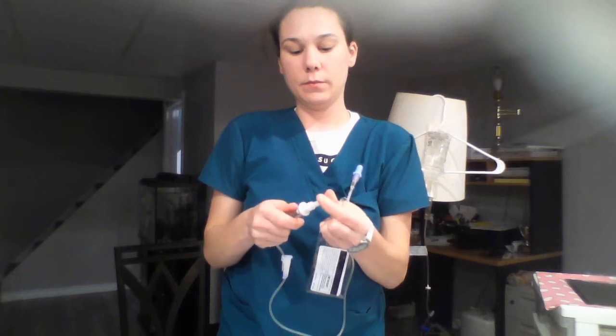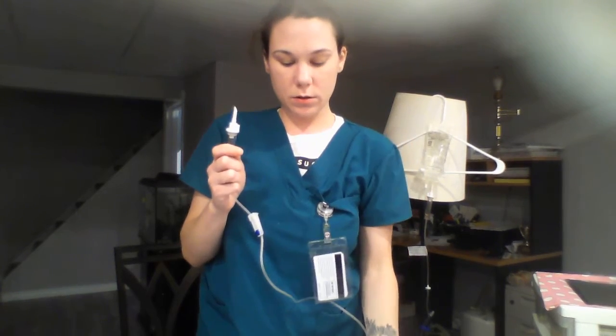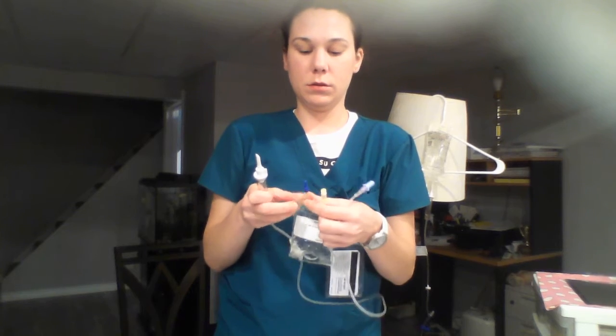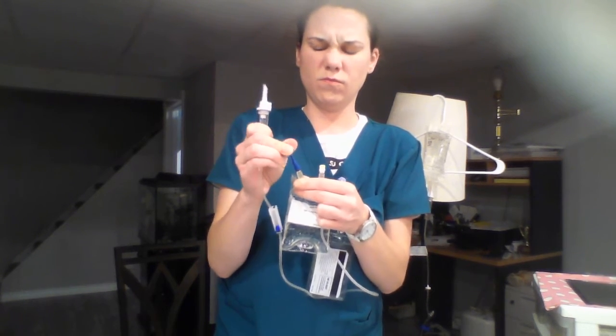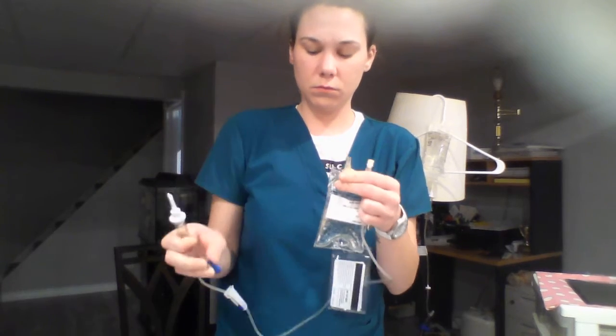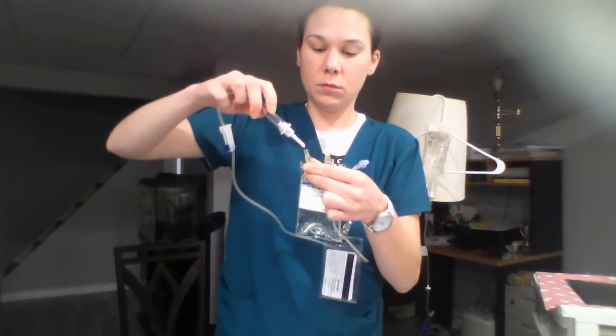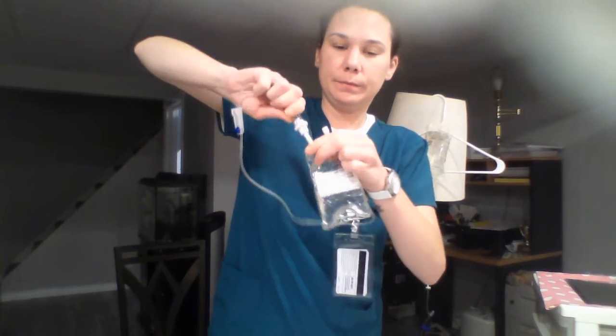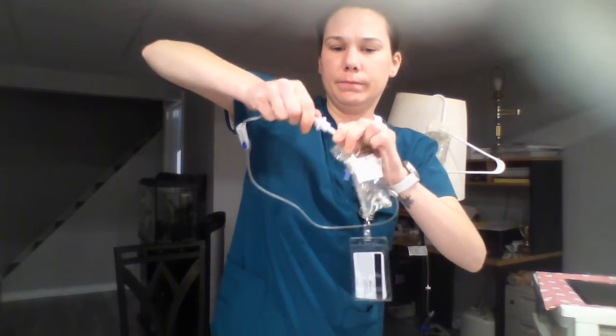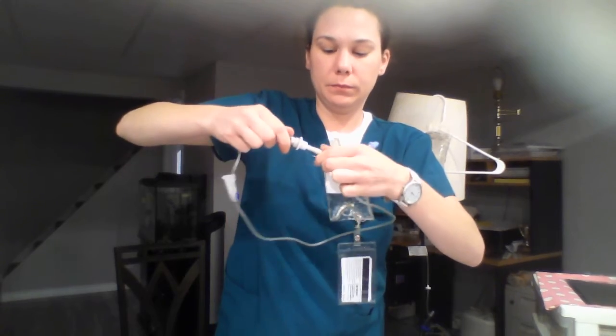So maintaining sterile asepsis. Going to undo that. I'm going to spike my bag. Okay.